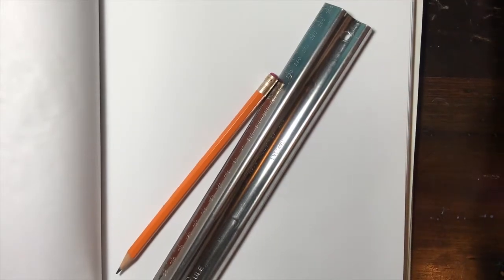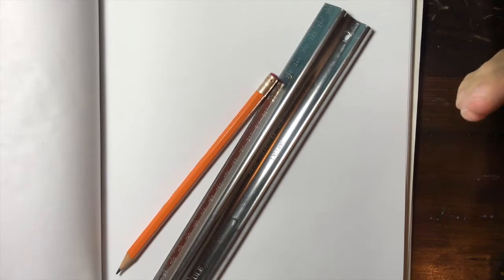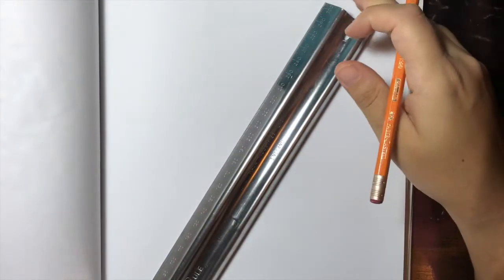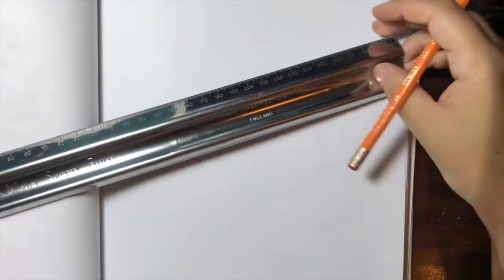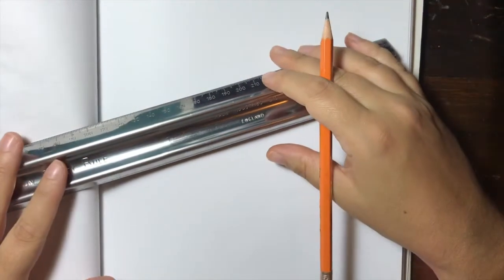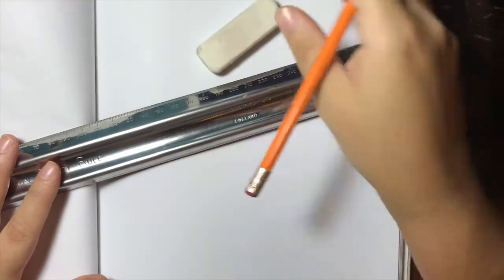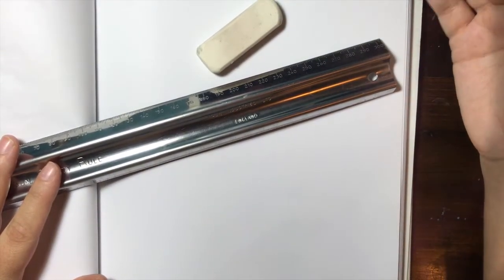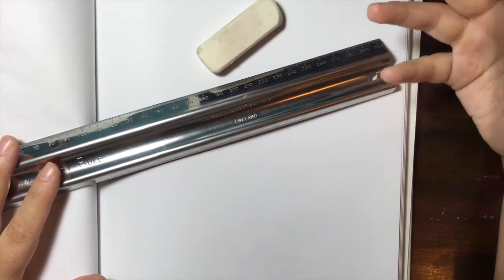In this video, I'm going to show you guys how to use the grid method for transferring a photograph onto a piece of paper. What you're going to need is a ruler, pencil, eraser, and the image that you're using. I used to always print out the images and draw the grid by hand on top of the image.